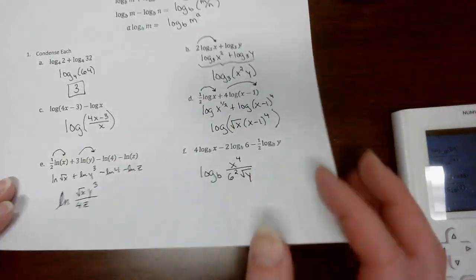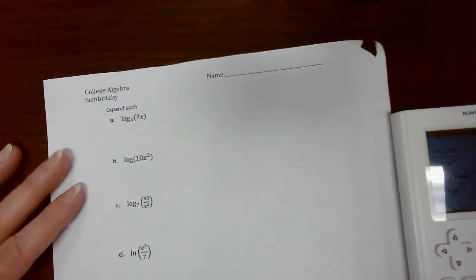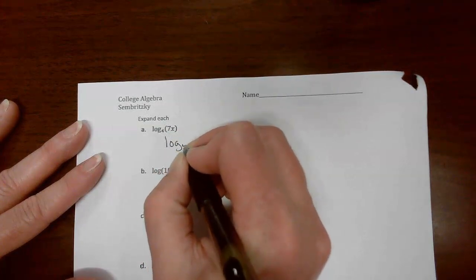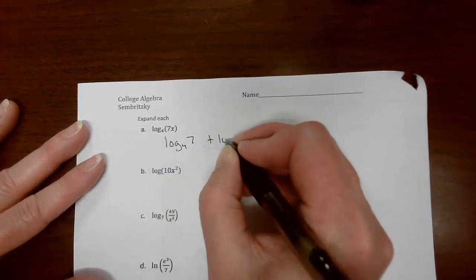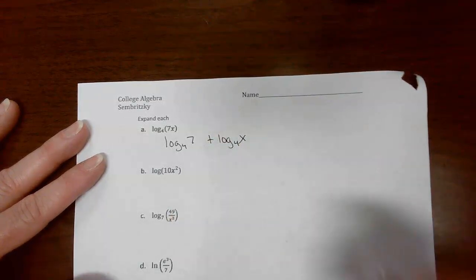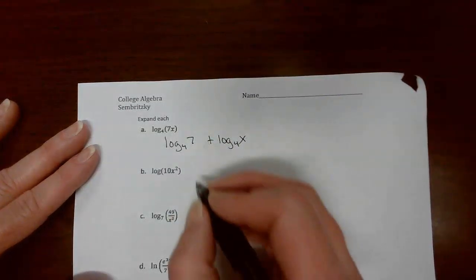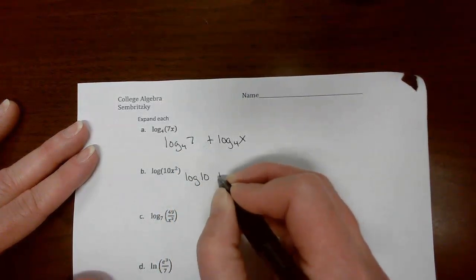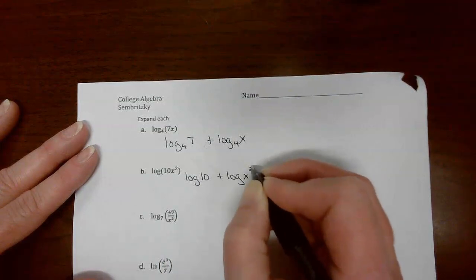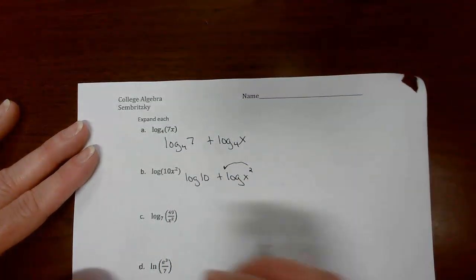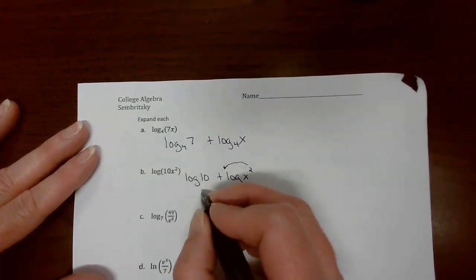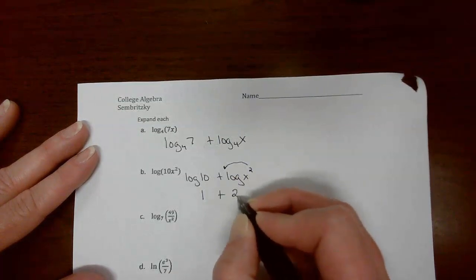Now, that's condensing. Another skill we have to have is expanding. That just means going backwards. So if these two things are being multiplied, to expand them, I would separate them into two logarithms that are being added. This one, they're being multiplied, so when I separate them, I would be adding. Now this exponent could actually move in the front, and log 10, I actually know what that is. 10 to what power gives me 10? A 1.